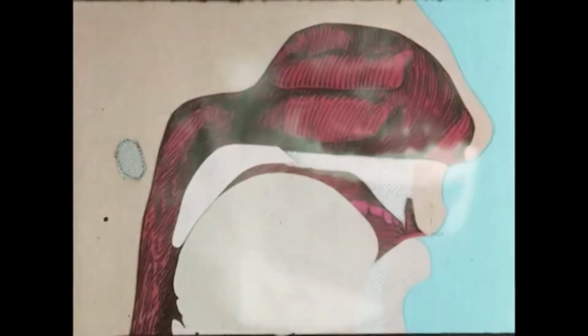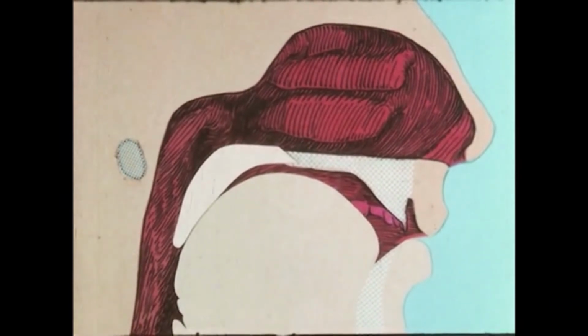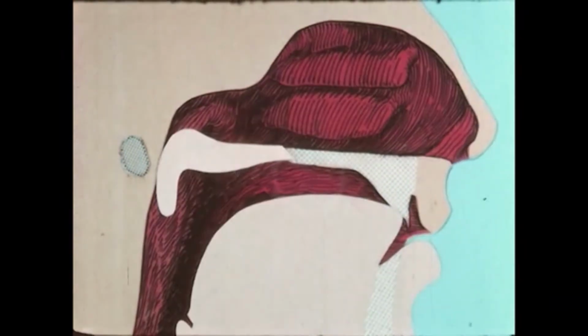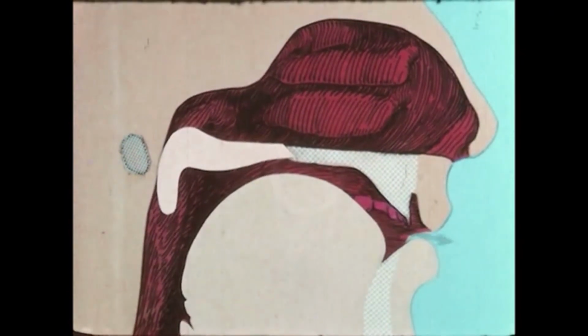Velopharyngeal closure is important in speech for another reason, so that intraoral pressure can be impounded for consonant sound production. Stop plosive sounds, such as the T and the D, are produced by building up pressure behind a constriction in the vocal tract and then releasing this pressure.